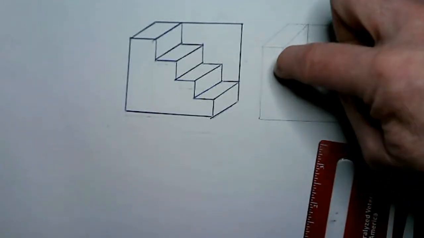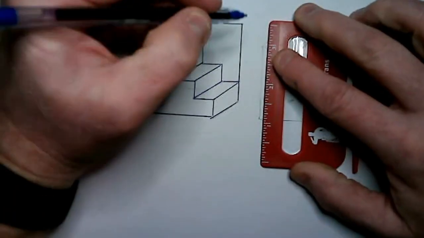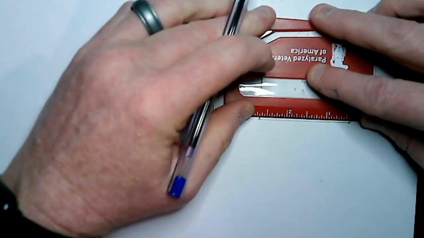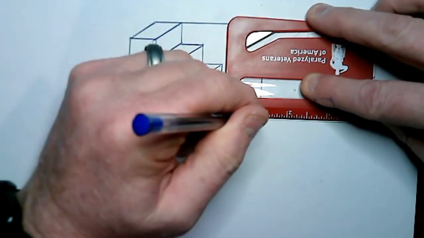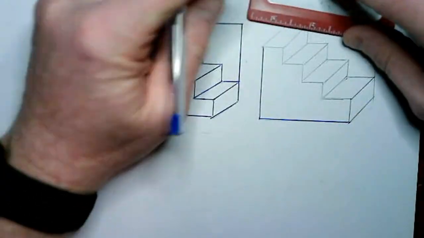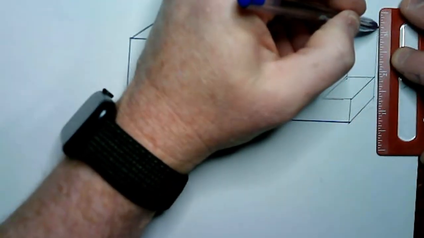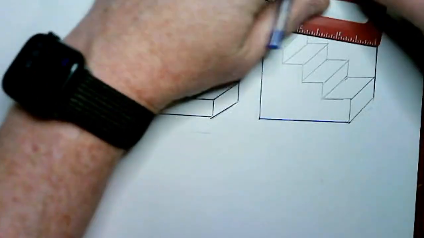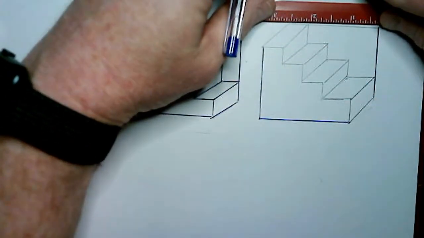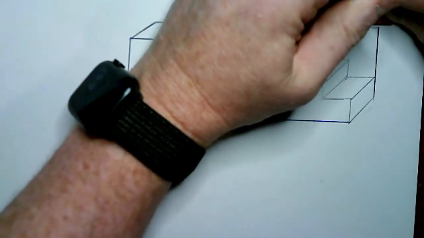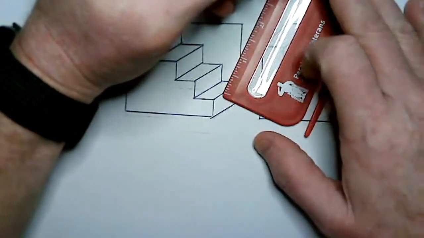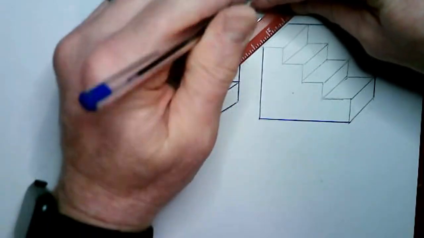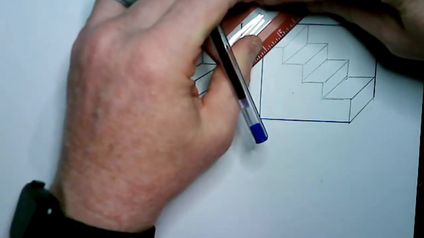Okay. Now I've got this structure that I'm going to do the same thing with. So before you start doing any pen and ink work, other than just the highlights of the lines, just the lines itself, before you start doing any hatching or cross hatching, you want to make sure that you're drawing everything on your paper to where you have it like you want it.